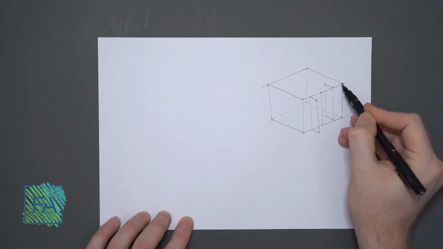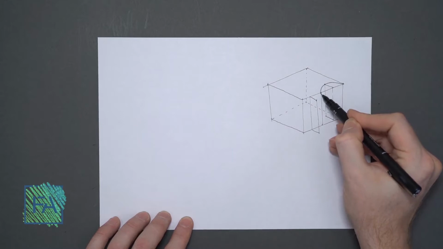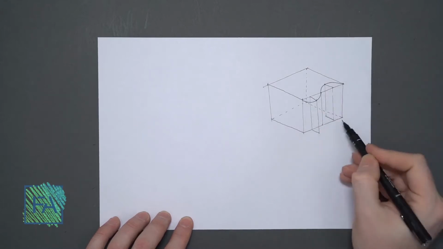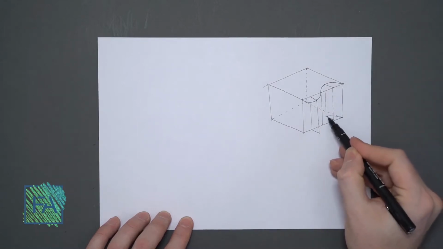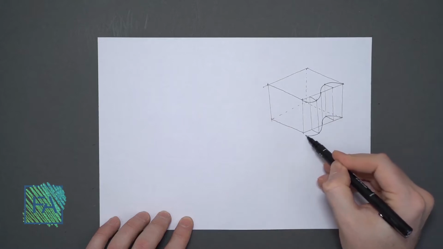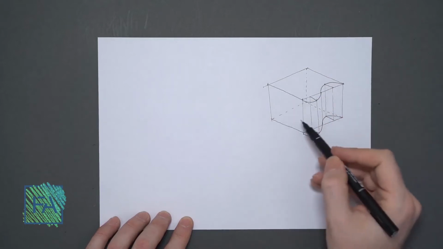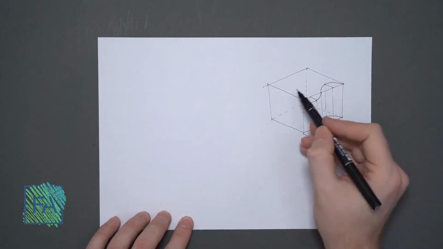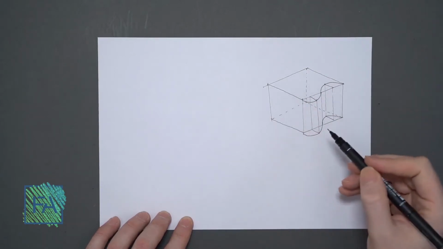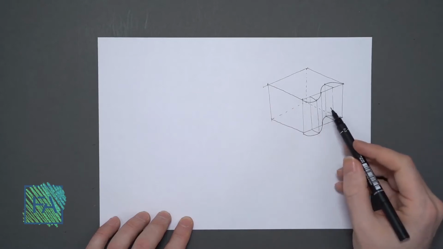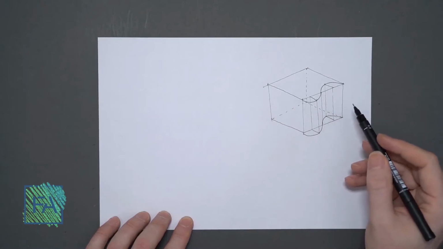Now what we're going to do is connect the dots that we found, and it happens like this. As you can see, we have this curved surface inside our volume. So for example, if I have another movement here, again I can do the same thing.